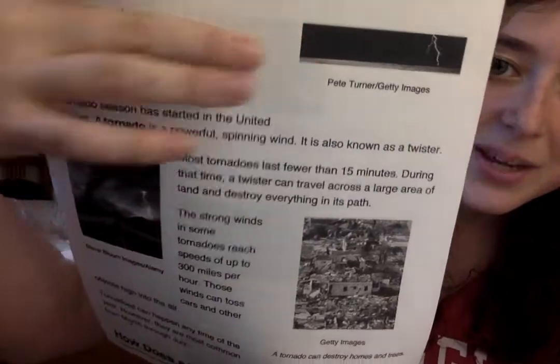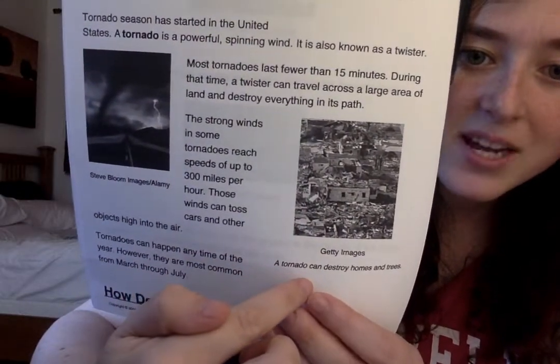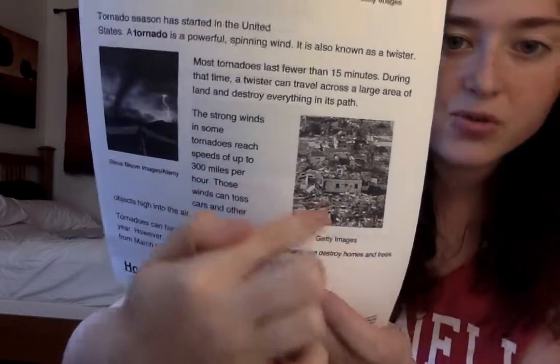Those winds can toss cars and other objects high into the air. Tornadoes can happen any time of the year. However, they are most common from March through July. Then we've got some pictures of a tornado. This one has a caption. It says, "A tornado can destroy homes and trees."